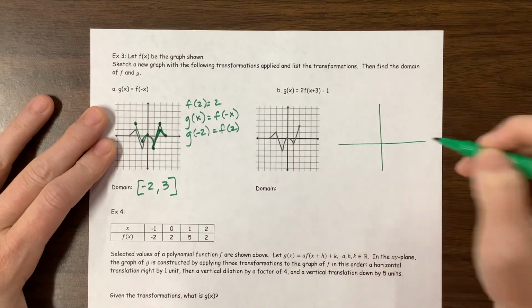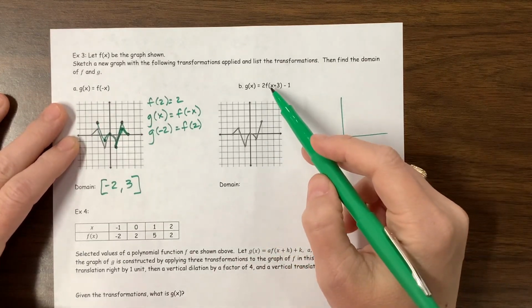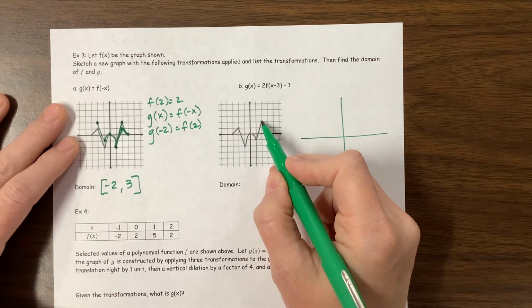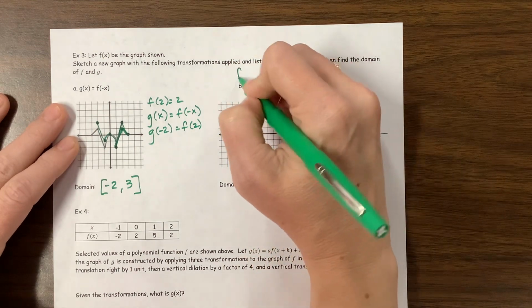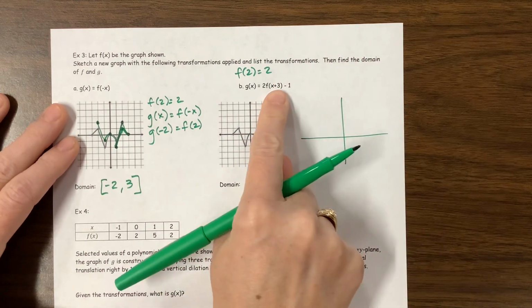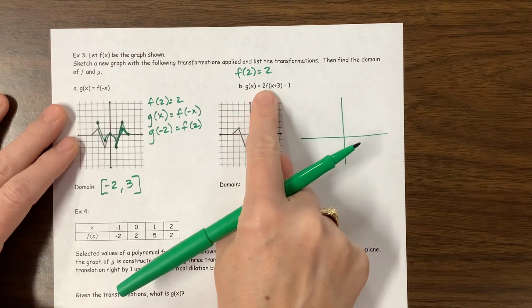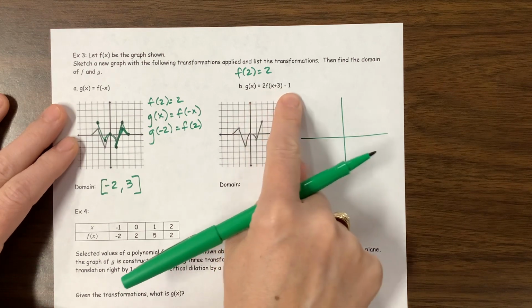Let's come over here and I'll just create a new spot for it. With this one, this is the point f, my f of 2 is still equal to 2. So what are we doing? We're shifting it to the left 3, stretching it by a factor of 2, and shifting down 1.